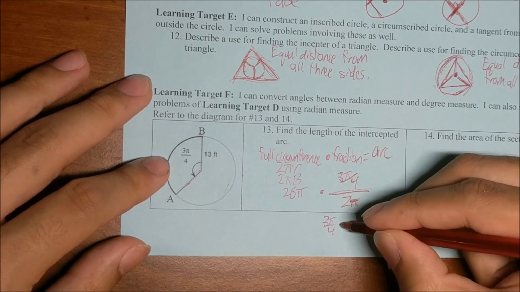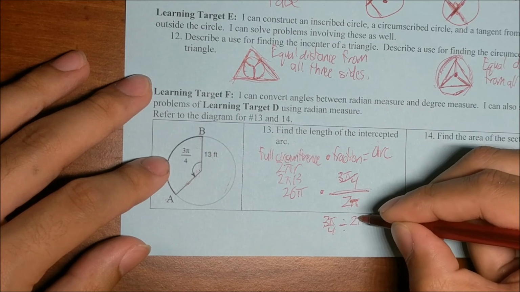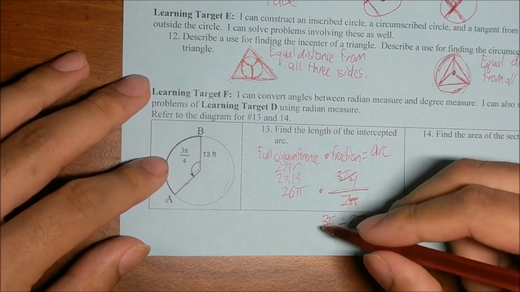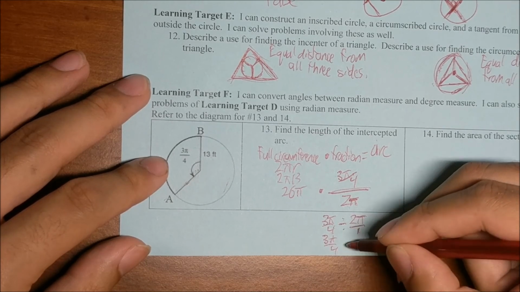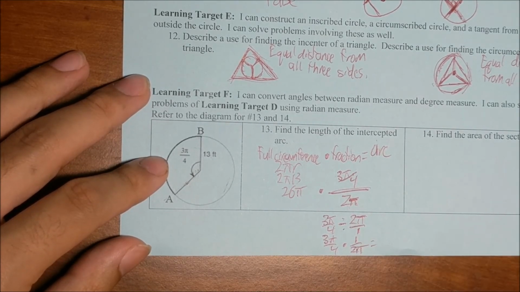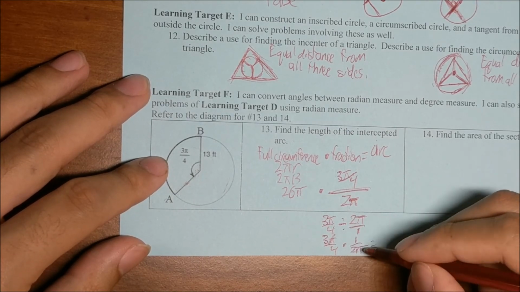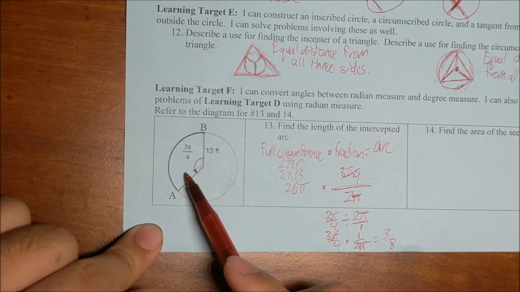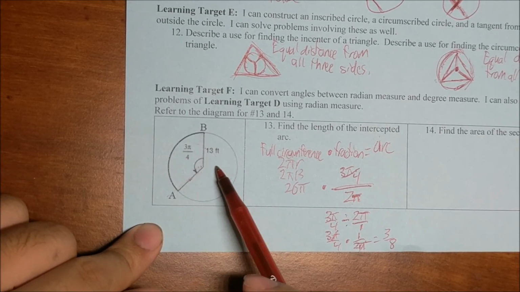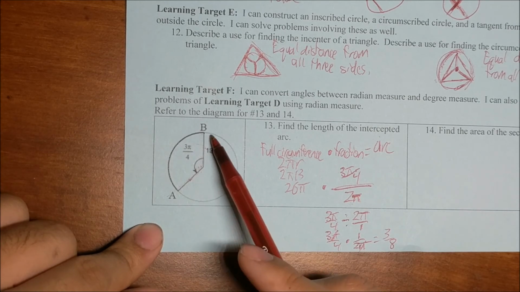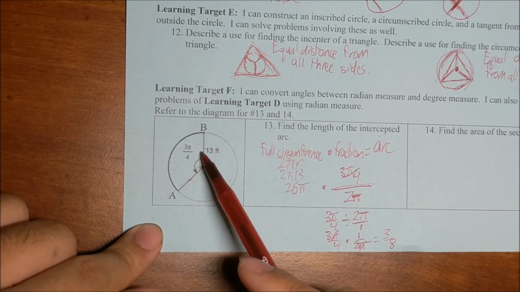So fraction bar means to divide, and I'll just say it 2 pi over 1. And to divide fractions, we multiply by the reciprocal of the second number. Okay, so the pi's cancel out and we get 3/8. So this angle represents 3/8 of the whole circle. And just by looking at the picture, we can see that seems reasonable because 3/8 is a little bit less than 1/2.